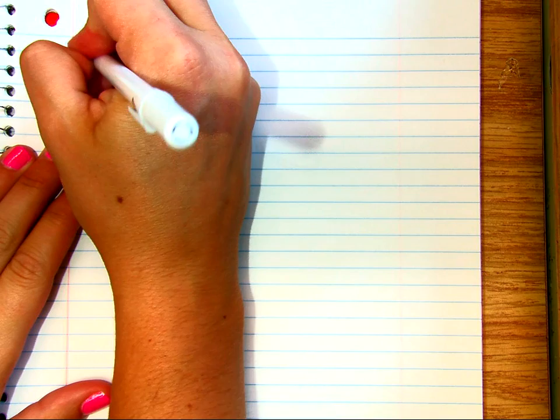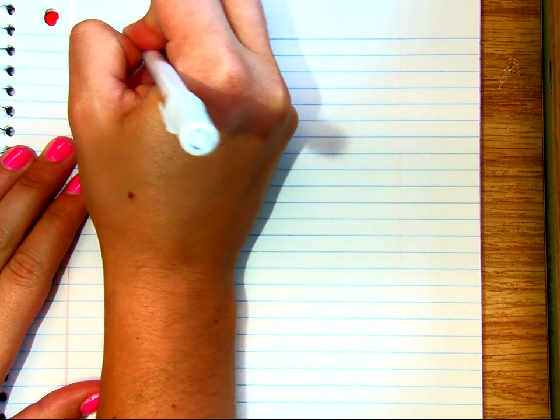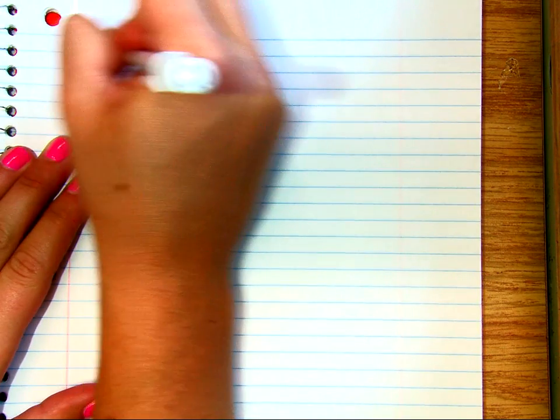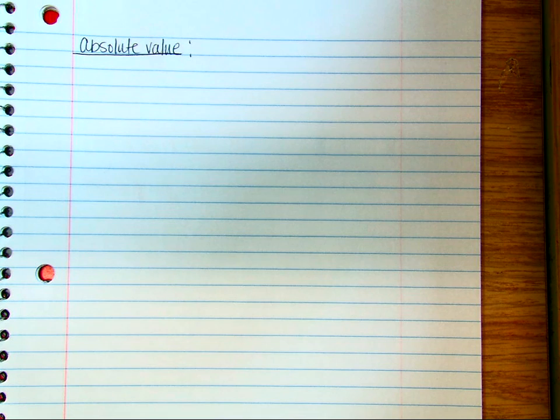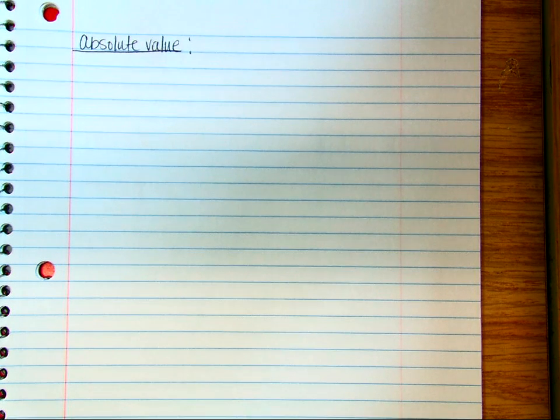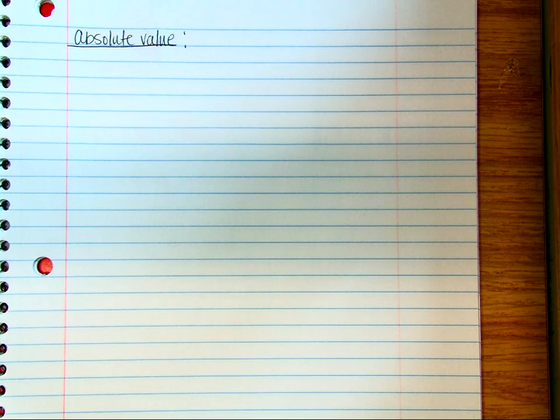The next topic we'll be talking about is absolute value. So let's go ahead and define that. The absolute value of an integer is its distance from 0 on a number line.